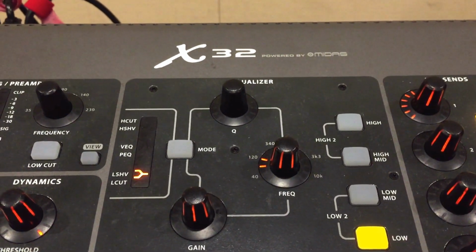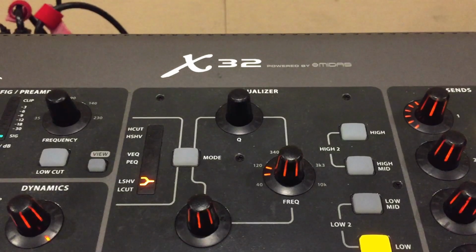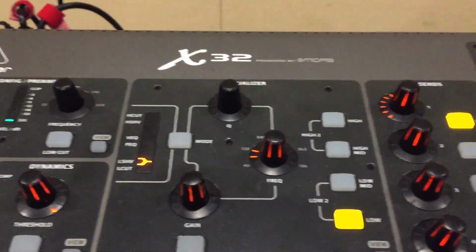Hi, this is Keith with another tutorial on the Behringer X32 digital console. And today we're going to cover center clusters.